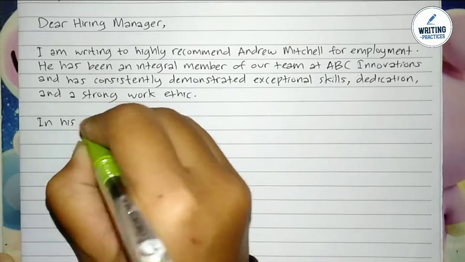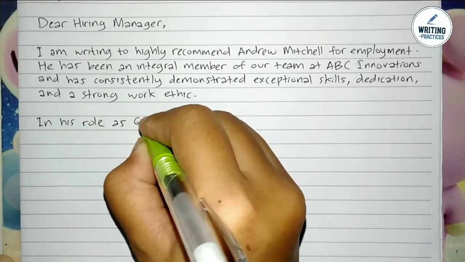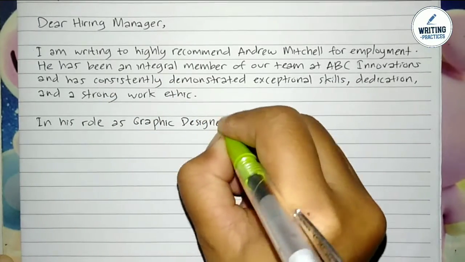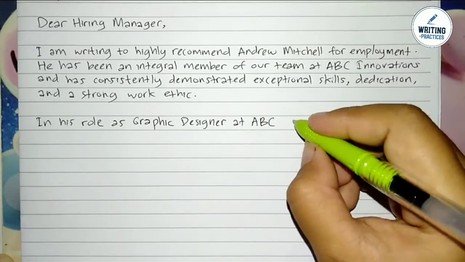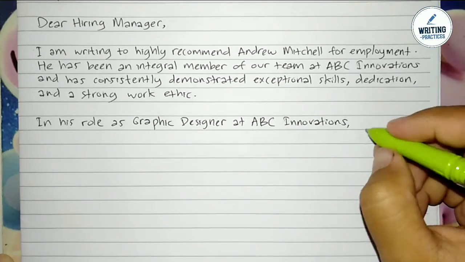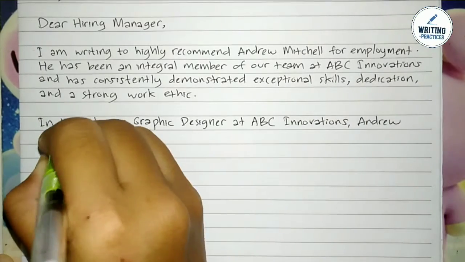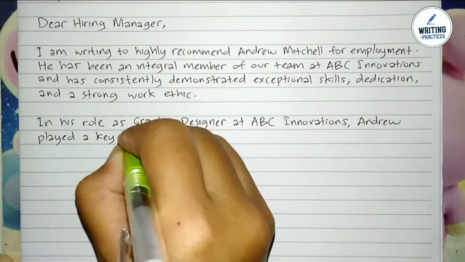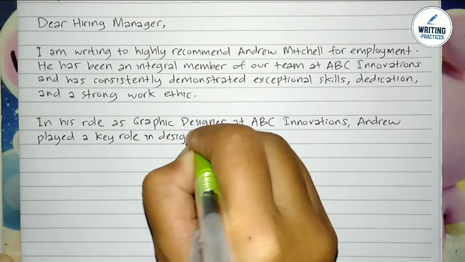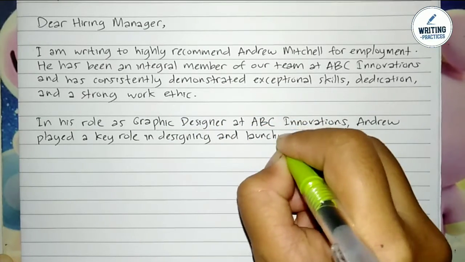In the second paragraph, this is where you talk more about professional qualifications and achievements of the applicant. In this letter, the writer describes Andrew's role at ABC Innovations. And the writer also writes his contributions to a successful marketing campaign.